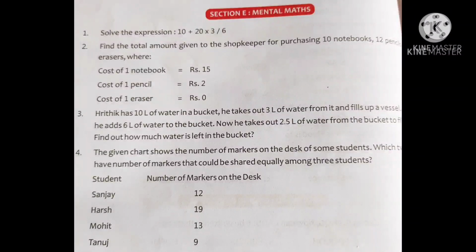So now we will move to the next, that is Tanuj. So Tanuj has got 9 markers, and if we divide 9 by 3, we will get 3 as answer, and 9 markers can be distributed easily among 3 students.